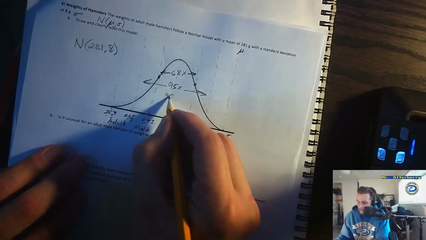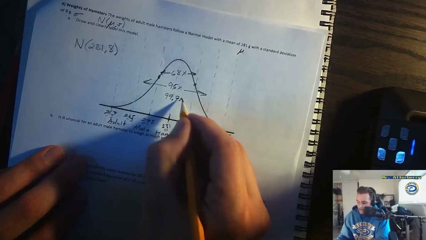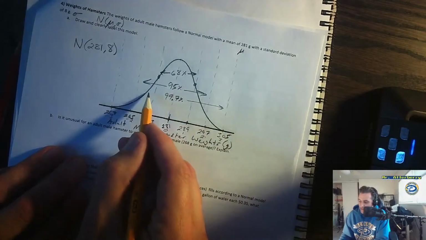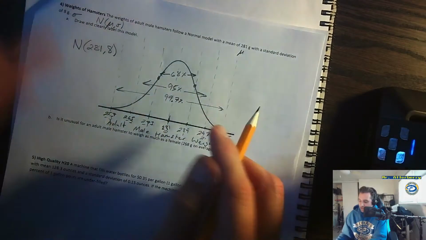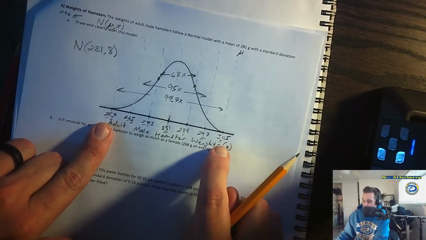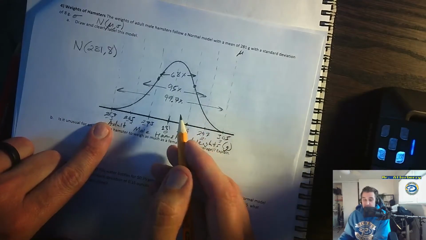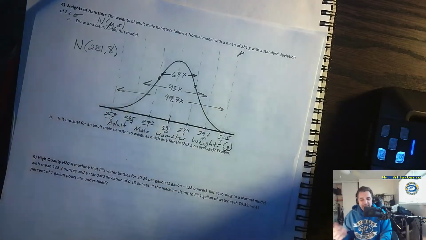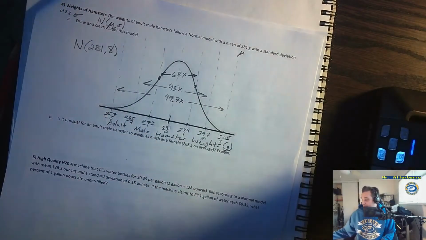Lastly, I'd like to label almost 100%. If you go out 3 standard deviations, all the way to the outside, at 257 to 305, you'd expect almost 100 to be within that. Anything beyond that or less than that, you might get 1.